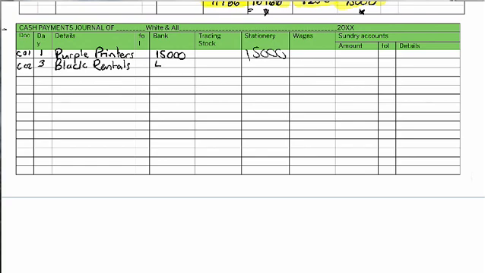4,600. Okay. Why are we paying them? For the shop rental. Do we have a column for rent? No, so what do we do with it, Matt? Sundry accounts. So we'll go under a month, under sundry, 4,600. What is our detail, Matt? Rent what?